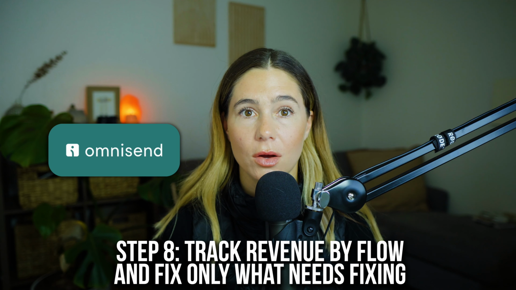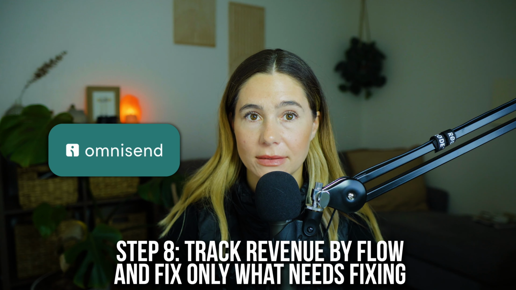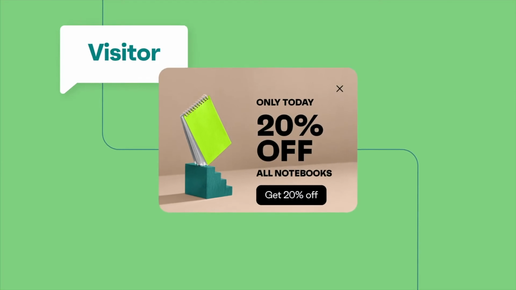Track revenue by flow and fix only what needs fixing. Open reports and look at revenue per message, not just opens and clicks. If a step underperforms, change one thing at a time.